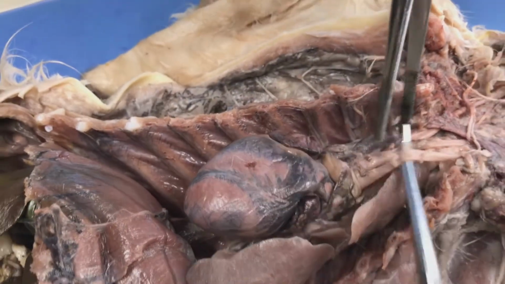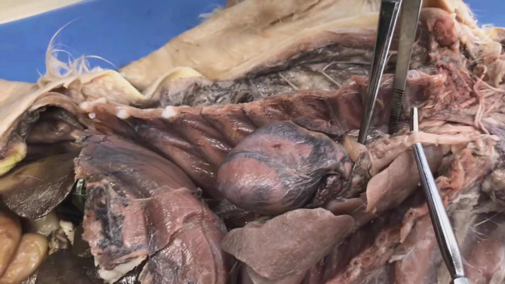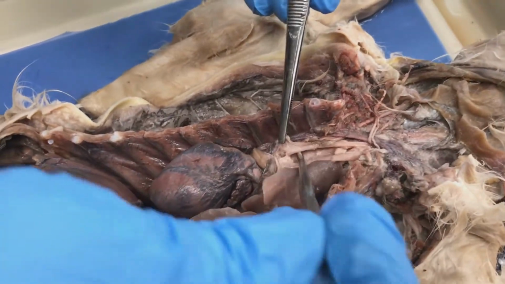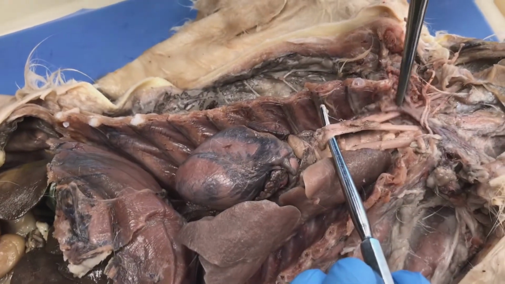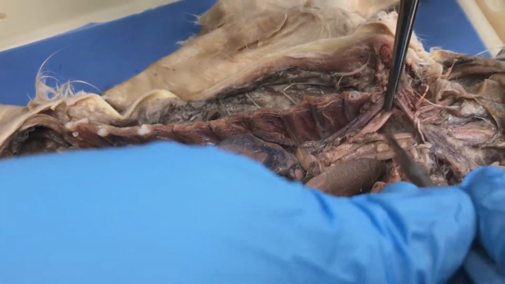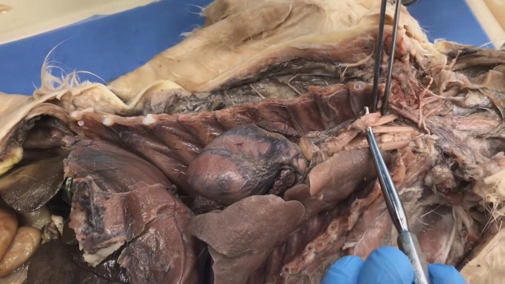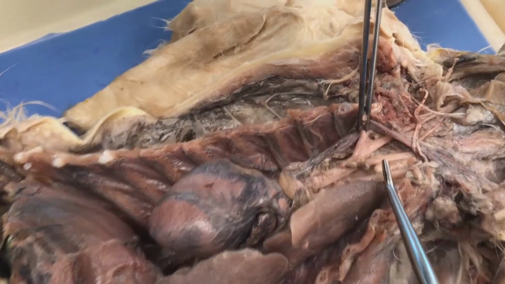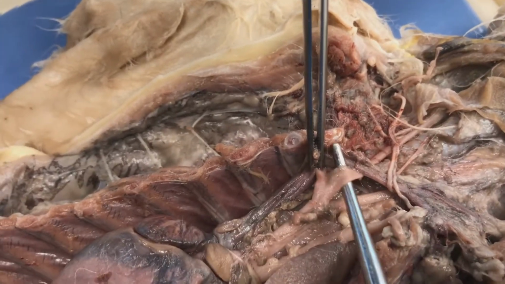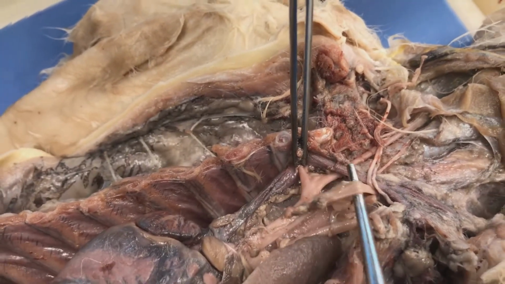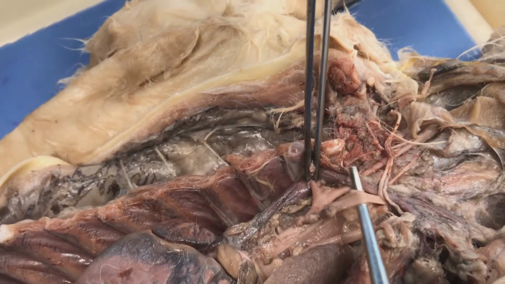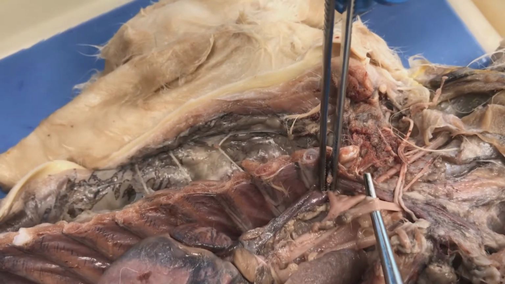Let's see it in this direction. So my left subclavian, brachiocephalic artery, which is then going to branch into my right subclavian, right common carotid, and a left common carotid over here.